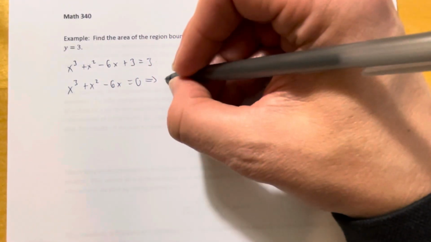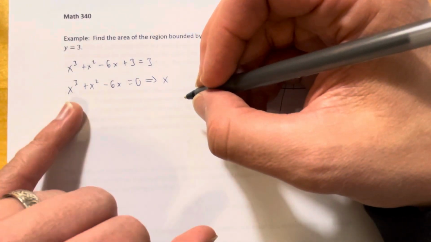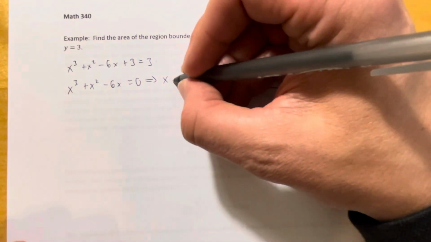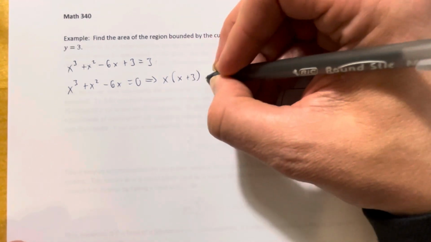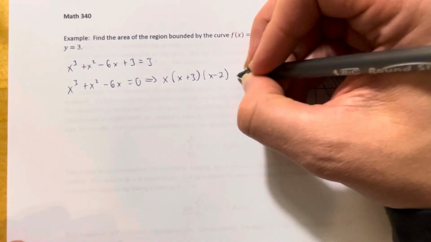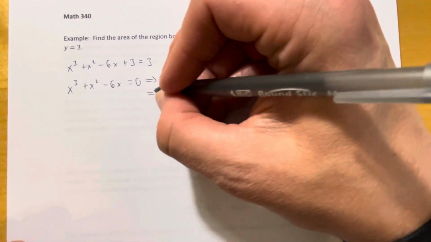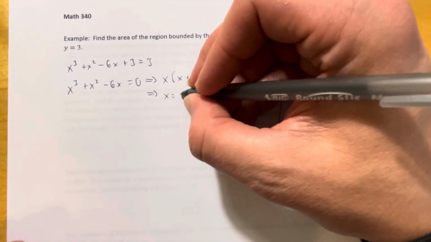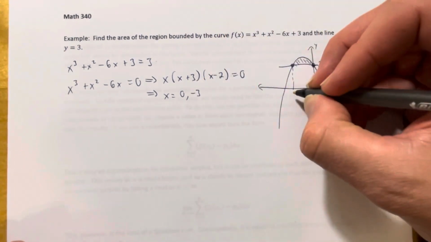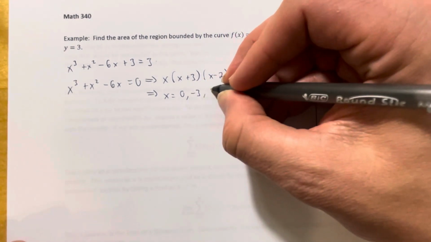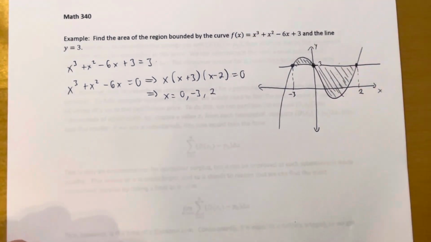This factors. I can pull an x out, leaving me with x squared plus x minus 6. That is a quadratic that also factors really easily down to x plus 3, x minus 2. This gives me three solutions. X equals 0, which we knew 0 was going to be there. Negative 3, that must be this guy. And 2, which must be that guy.